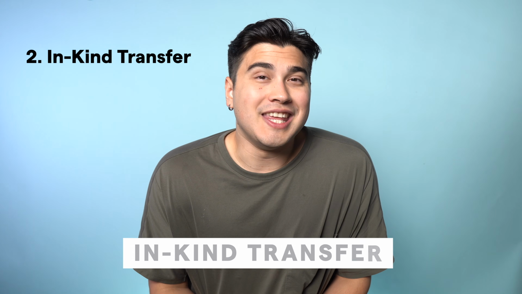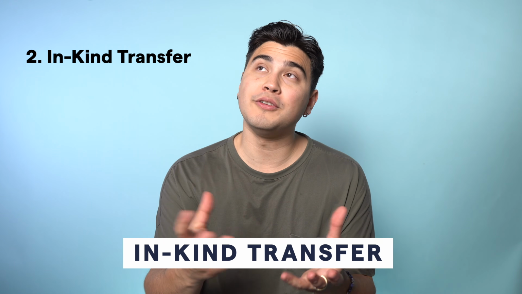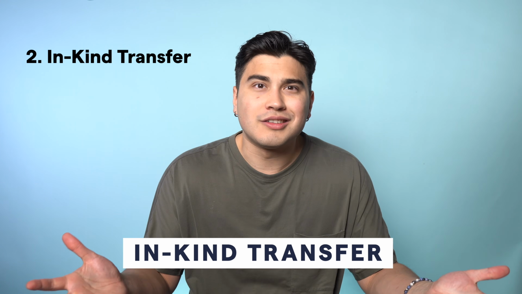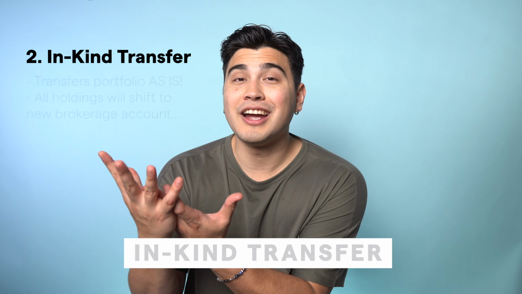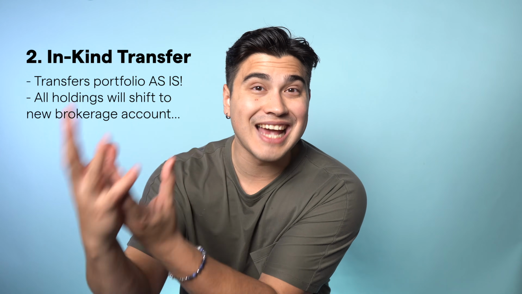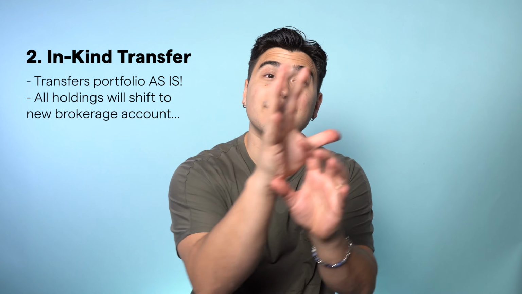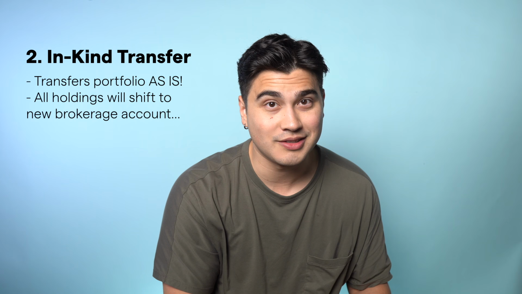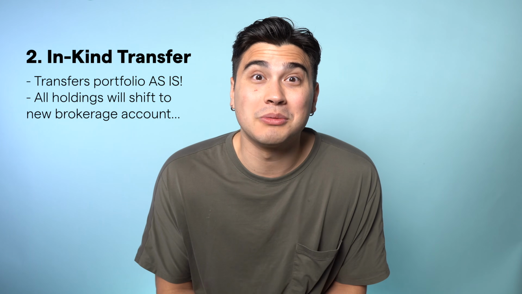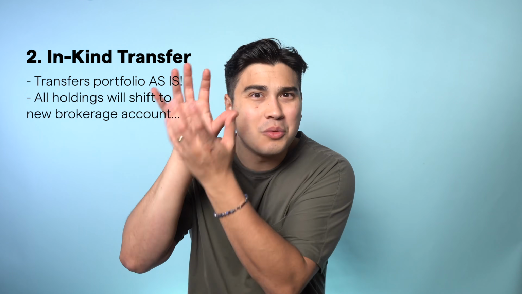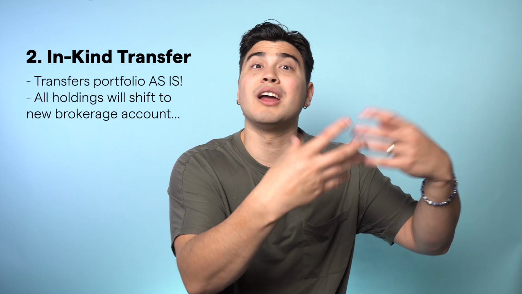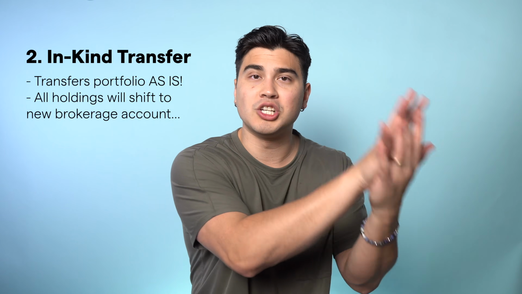Now, option number two, the in-kind transfer. What if you're in a position where you don't want to sell your investments? You don't want to liquidate your portfolio for whatever reason. Well, the in-kind transfer takes your portfolio exactly as is and simply shifts that over into the new brokerage account. Of course, a scenario where this may be the best option for you is, as discussed, if you don't want to sell your investments, you want to keep your portfolio, maybe you just want to try a new provider or a new brokerage, simply shift it over.